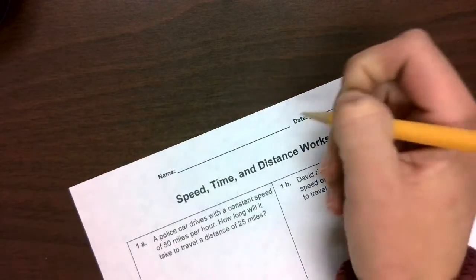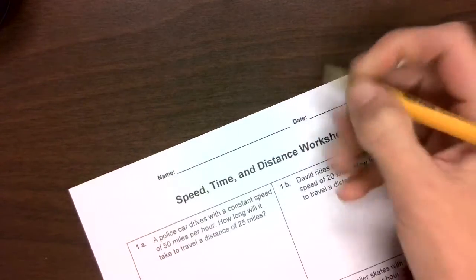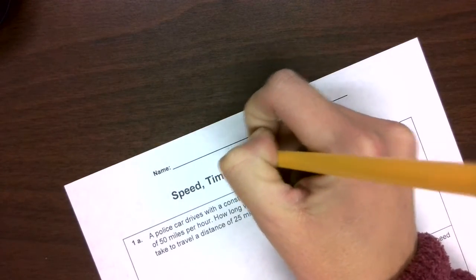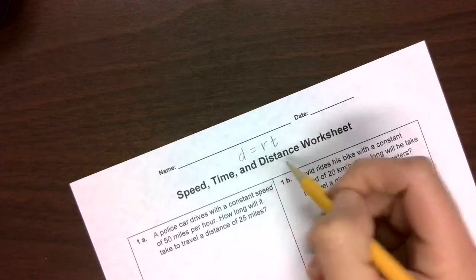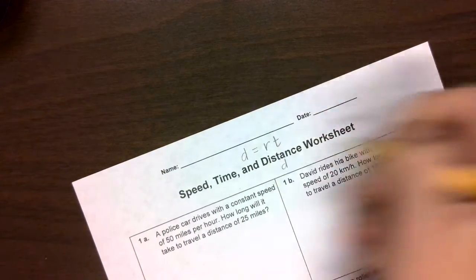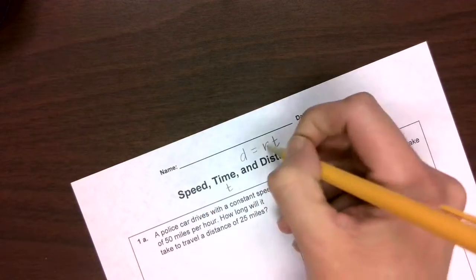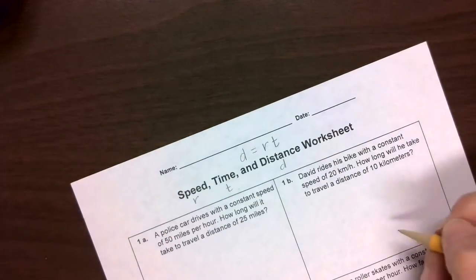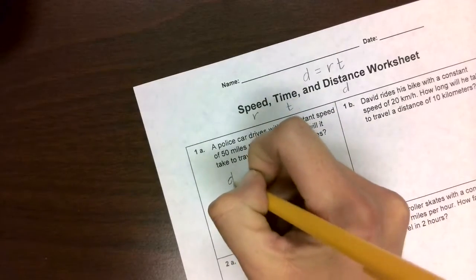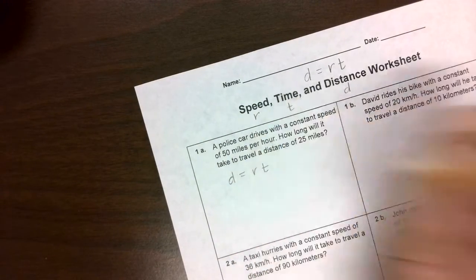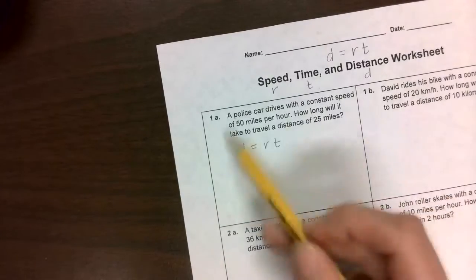All right, so please remember that the formula for anything relating speed, time, and distance is D equals R times T, where D is the distance, T is the time, and R stands for rate. So that's the same thing as speed. All right, so the first thing we're going to do is write down that formula, and then go grab the values out of our word problem.